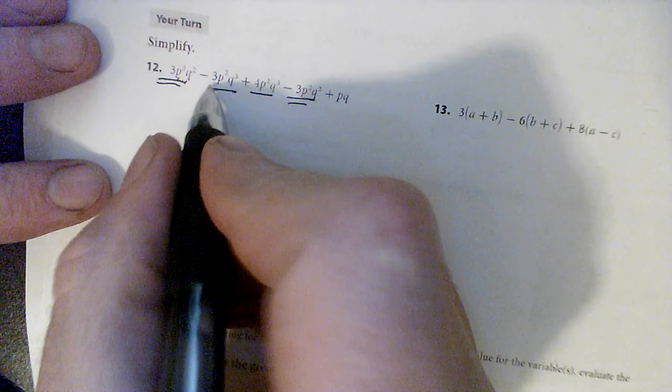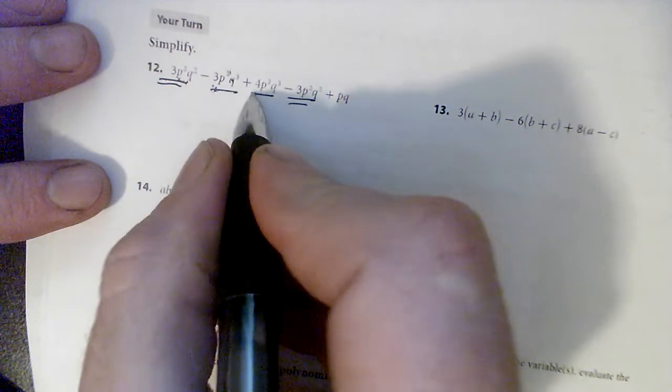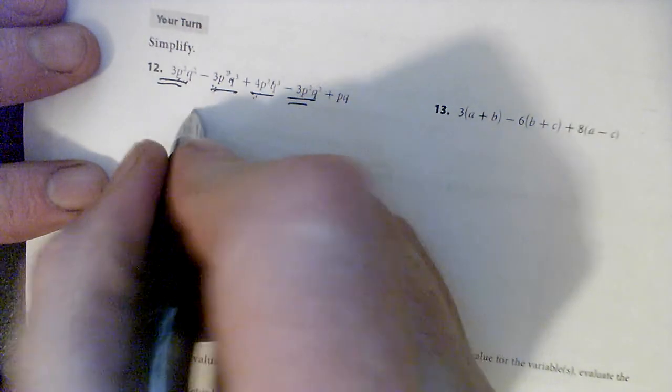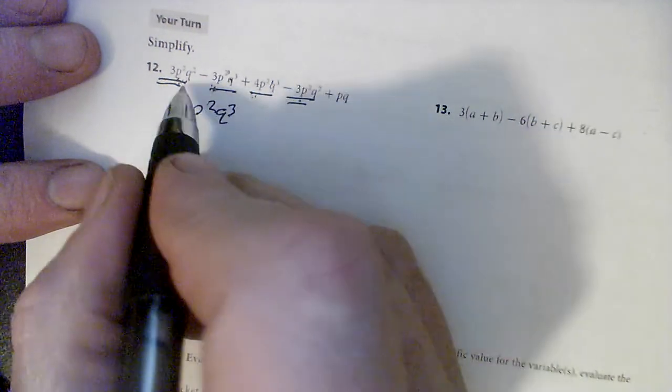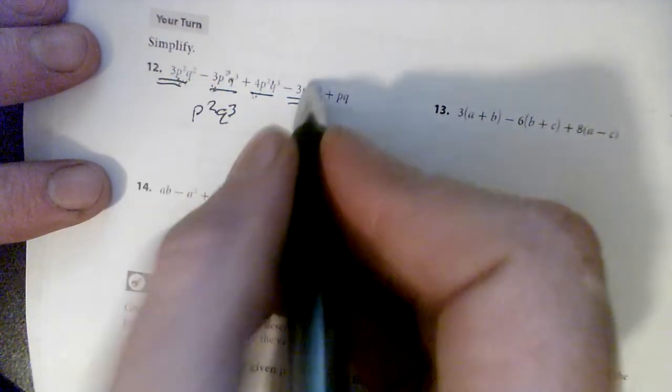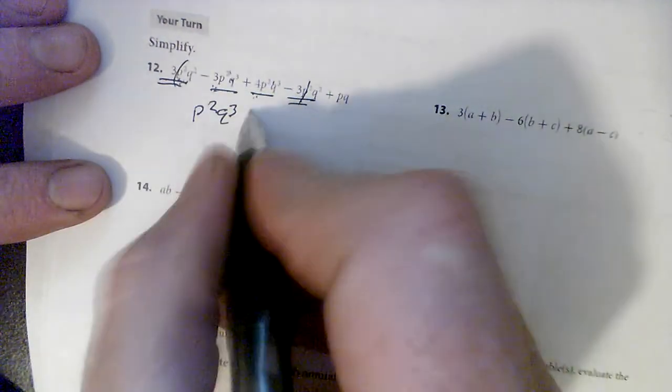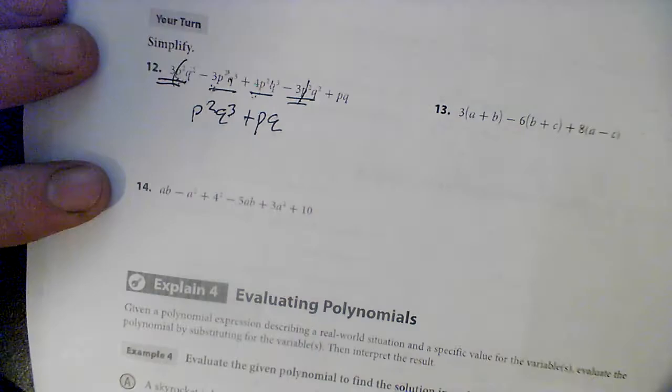So if I add these guys, negative 3p squared q cubed plus 4p squared q cubed is 1p squared q cubed. These guys are the same with opposite numbers. 3 and negative 3 just make 0. They cancel out. And we could say plus pq. That's what's left.